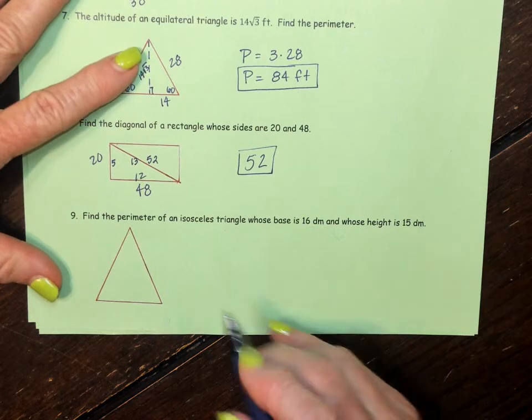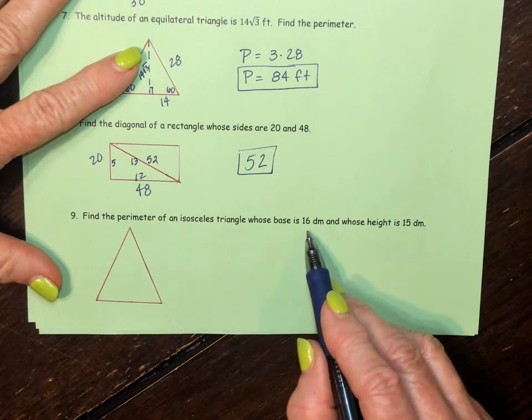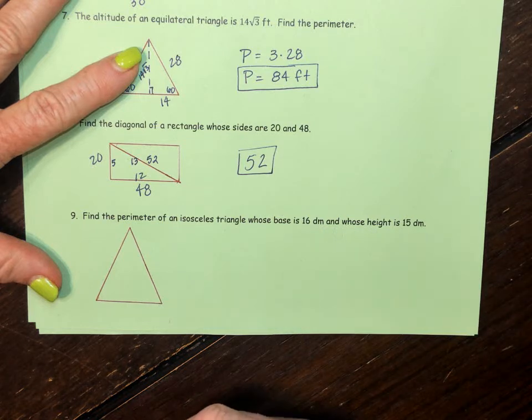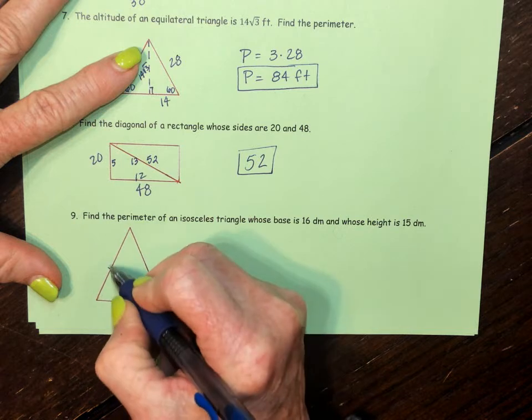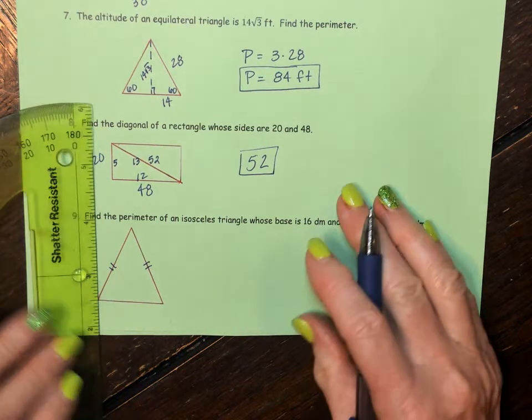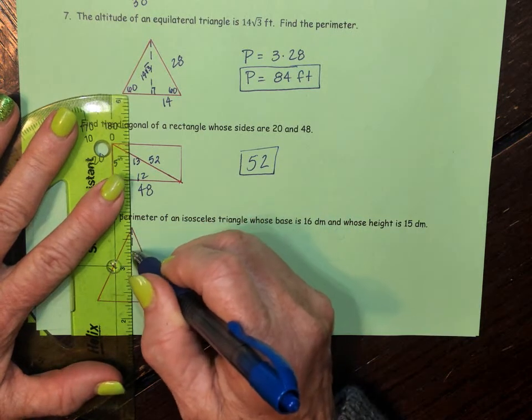Number 9, find the perimeter of an isosceles triangle whose base is 16 decimeters and his height is 15 decimeters. Isosceles triangle, so these two are congruent. Height in an isosceles triangle runs right down through the middle.